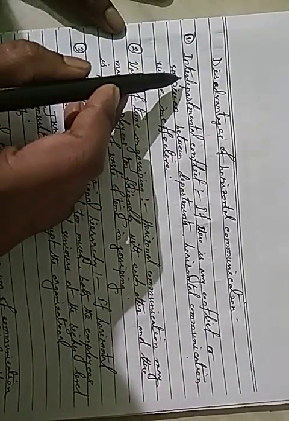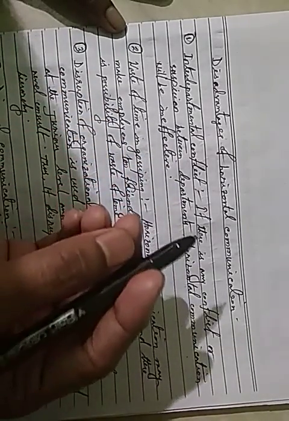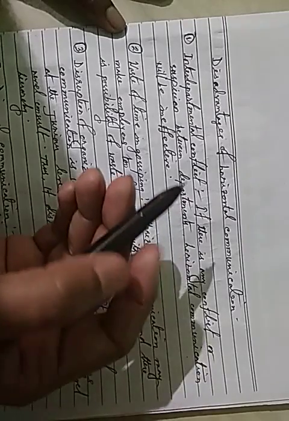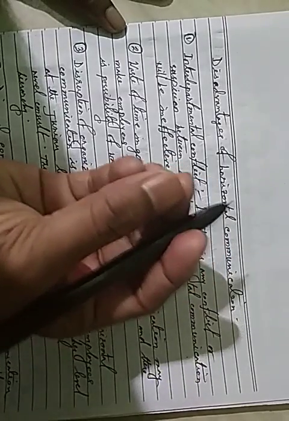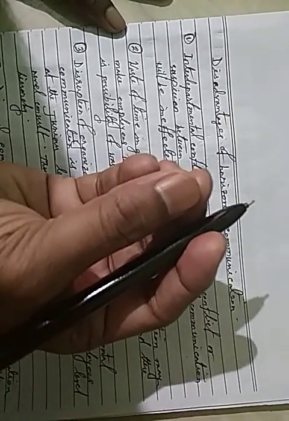Look at the disadvantages of horizontal communications. The first disadvantage of horizontal communication is interdepartmental conflict. If there is any conflict or suspicion between departments, horizontal communications will not be effective. So if any suspicions exist in the organization, it will not be effective regarding horizontal communications.